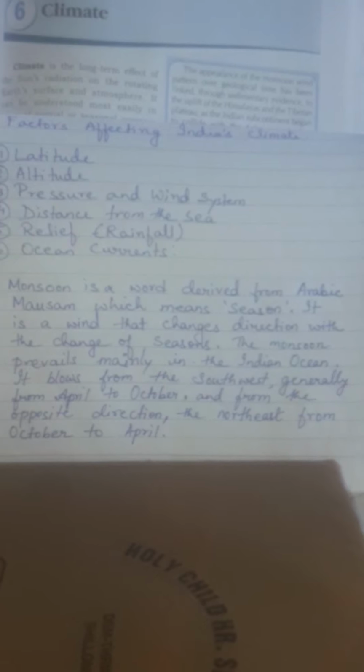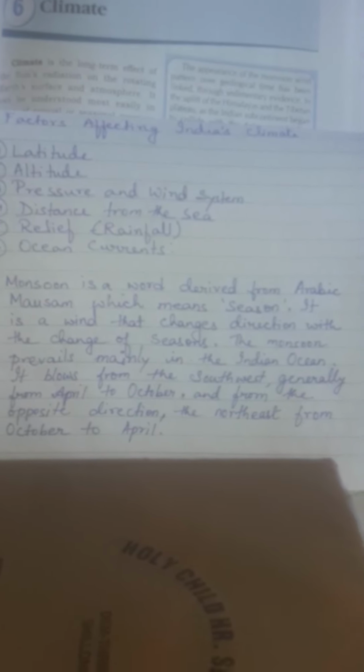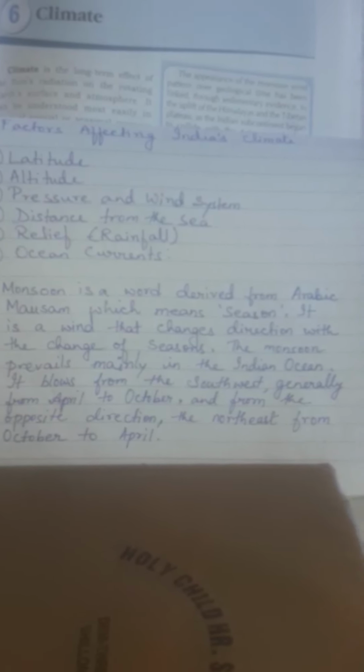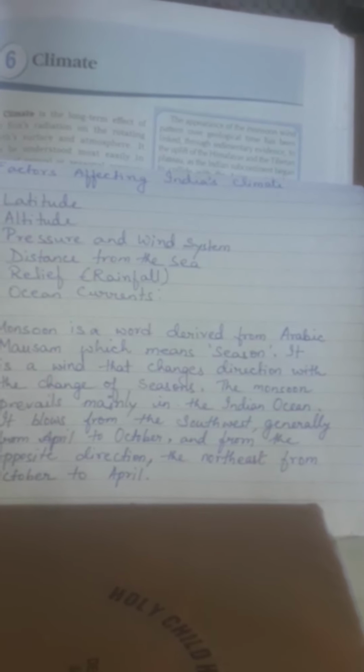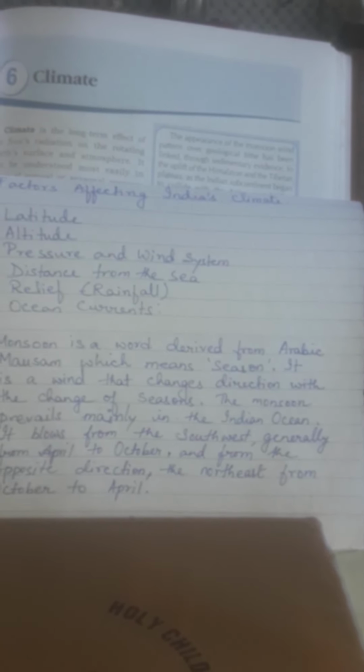According to the latitude, at the equator the factors of Indian climate are different. At the Tropic of Cancer or Capricorn, again it will be different. At the equator the sun's rays are direct, so in that latitude the climate will be hot.